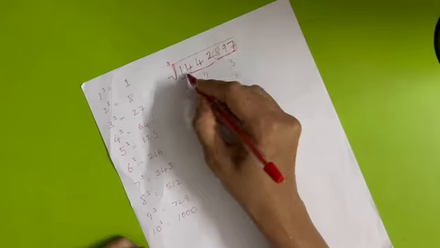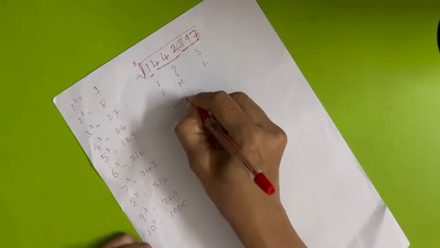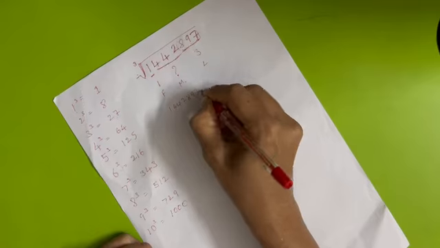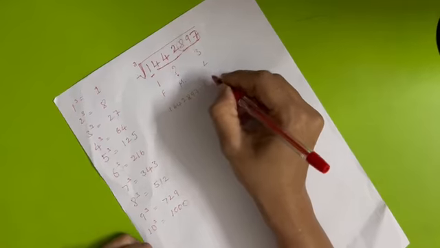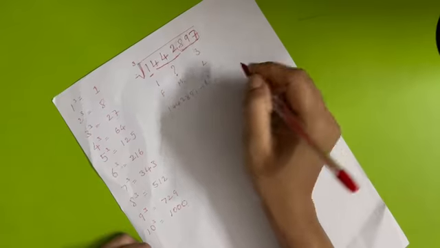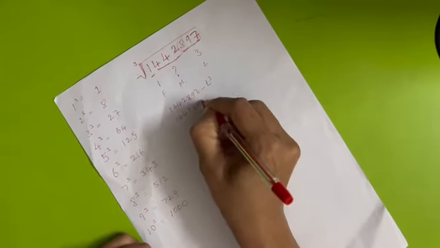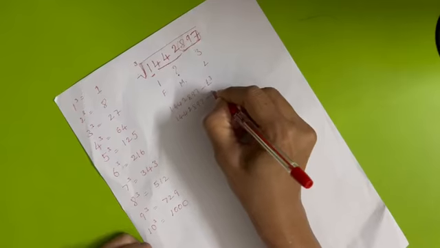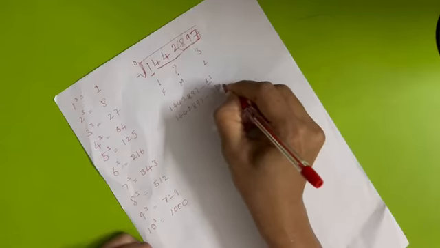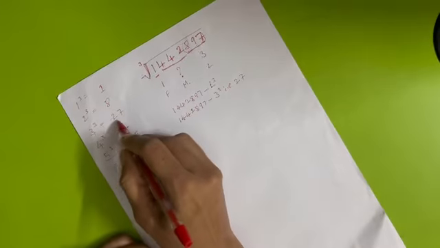So how to solve this? First we need to take the question number, that is 1442897, minus the last number cube, that is 3 cube. See, 3 cube is 27.